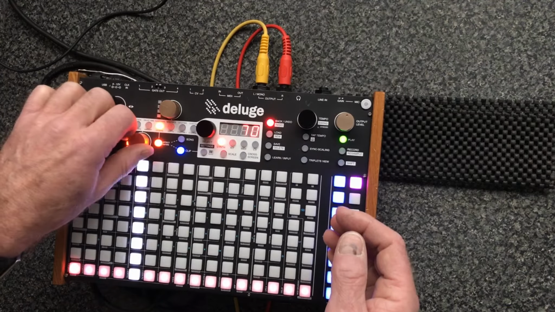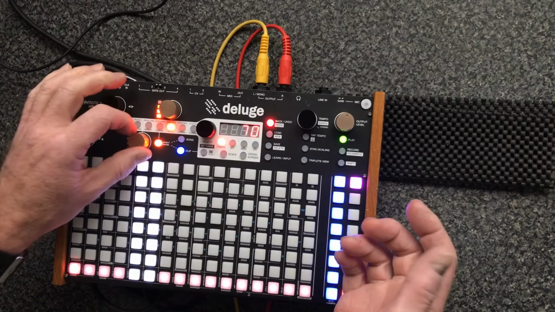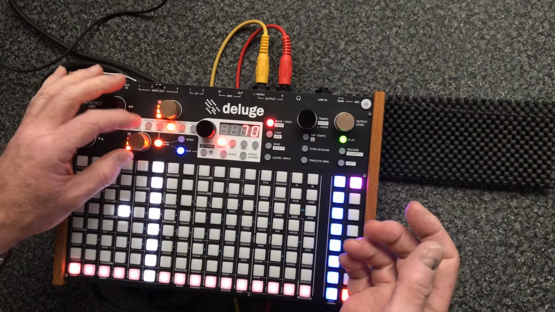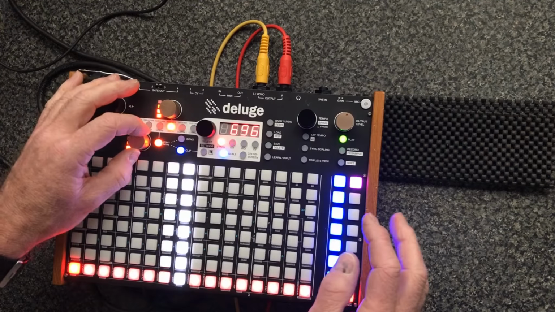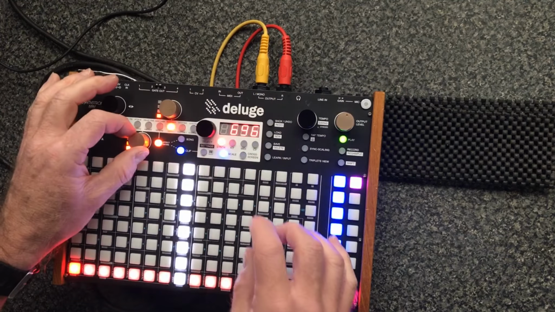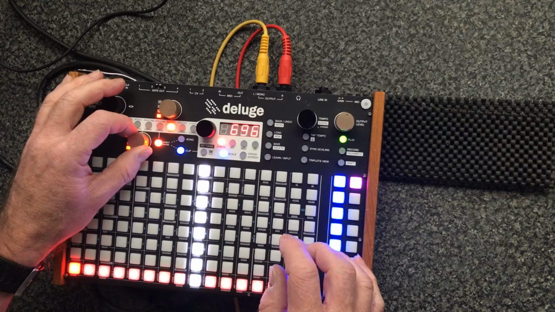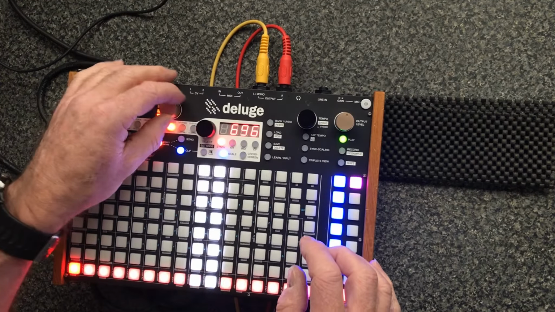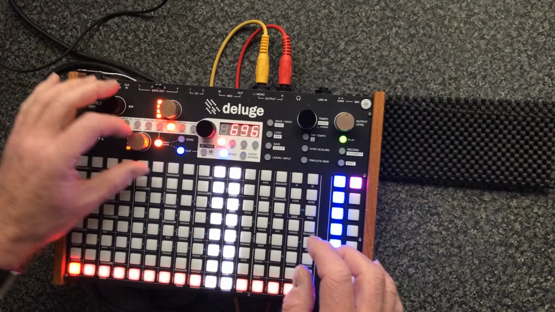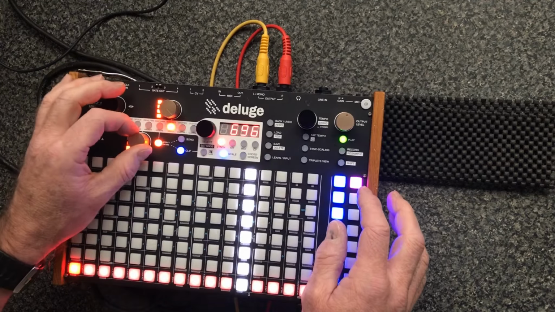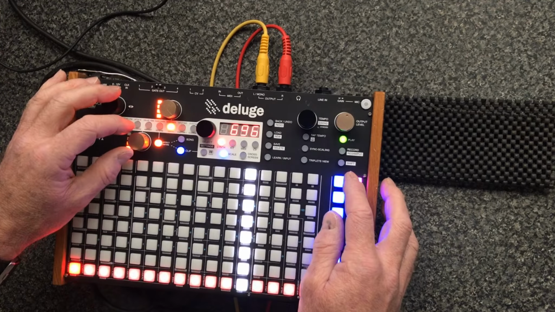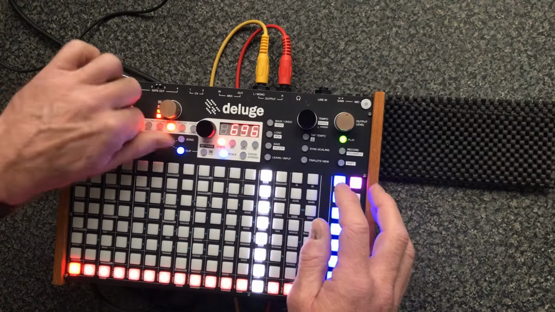Put a bit of reverb on. You can obviously alter pitch. Have an interesting effect. So you can, low and slow, alter what the pitch is doing, and then yes, there we go. Take that off.